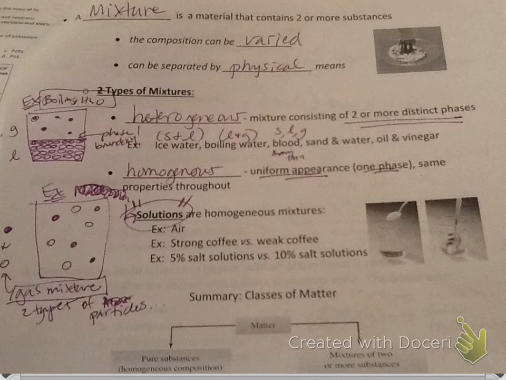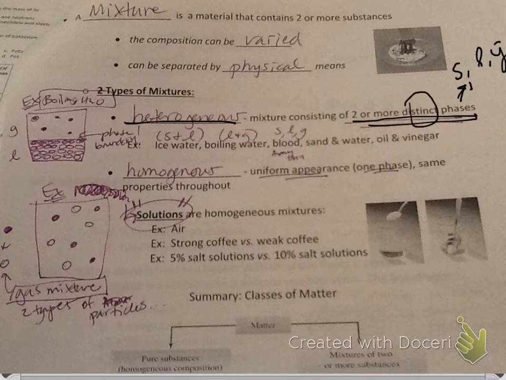All right, let's talk about the two types of mixtures. We can either have heterogeneous mixtures, mixtures containing two or more distinct phases. Now, what are phases? We went over those a second ago, right? Phases are solid, liquid, and gas. Two or more distinct phases means you can see, or at least know, that those phases are different. Heterogeneous mixtures are not the same throughout. Homogeneous mixtures are the same throughout.